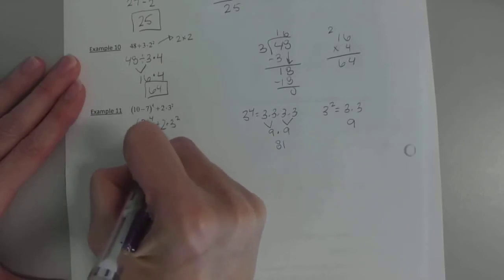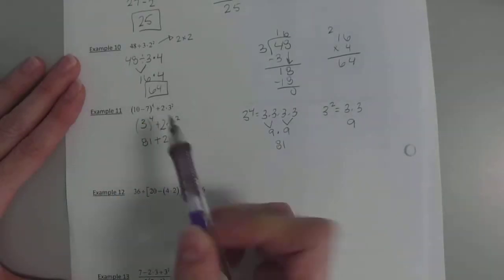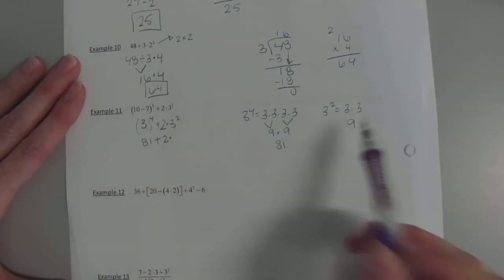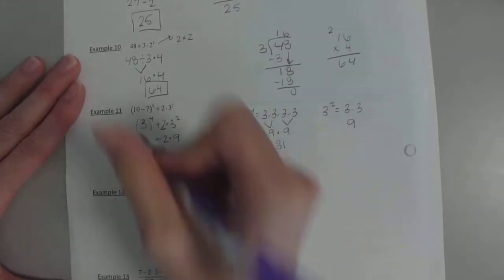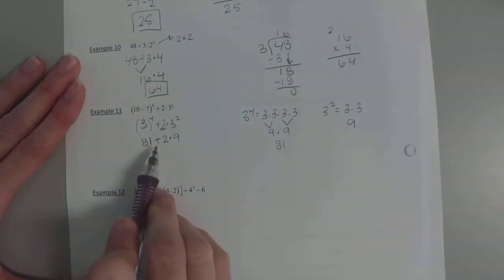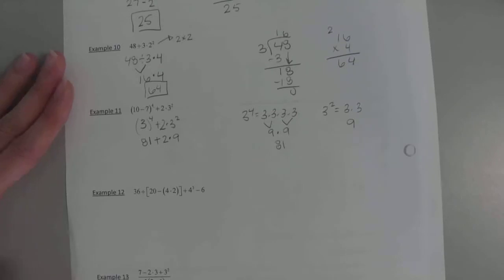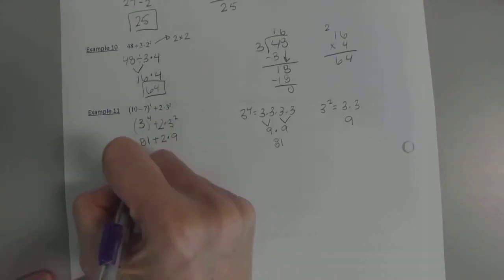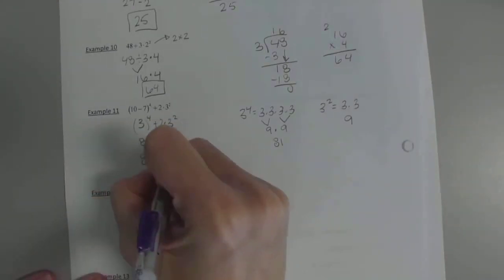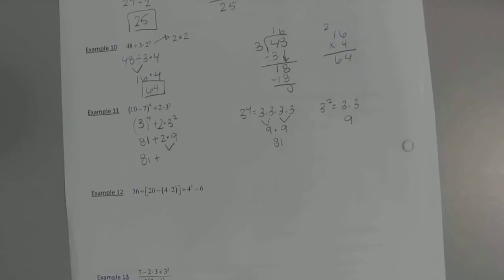81. Have we done anything with the plus 2 times? Nope. But what is 3 to the second? 9. So right now we have 81 plus 2 times 9. What's the next move I'm going to make? 2 times 9. Why? Multiplication comes before addition. Addition and subtraction, always the last thing. So 81 is going to hang out as we take 2 times 9.